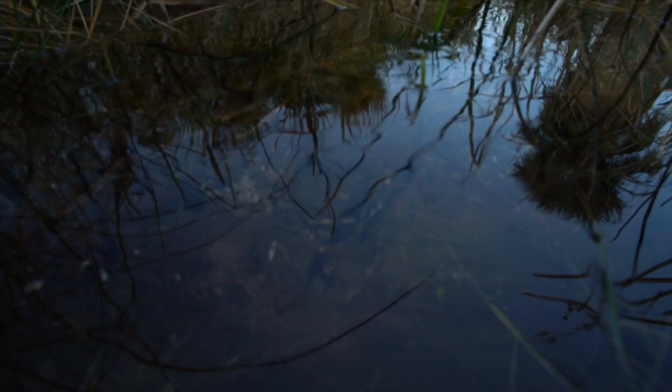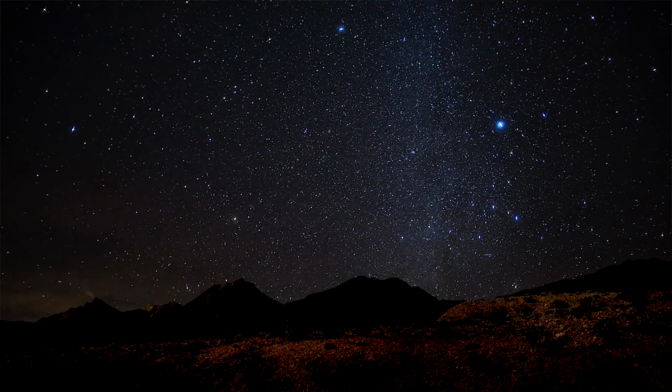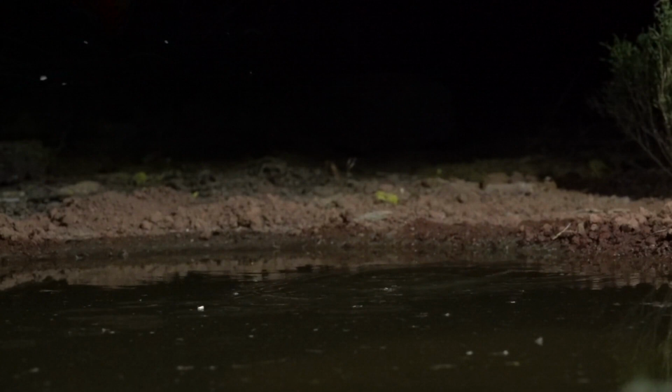Water surrounded by a desert landscape. Mountains in the distance. A sky full of twinkling stars. In the vast expanse of the Mojave Desert, these desert springs are a true oasis. A bat flies down to a spring.